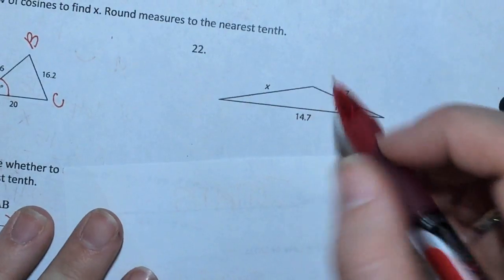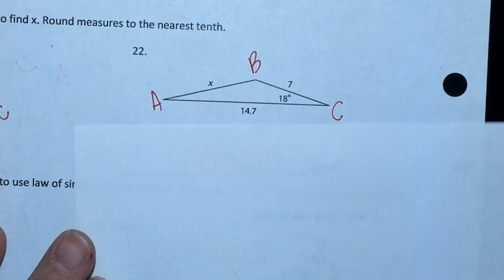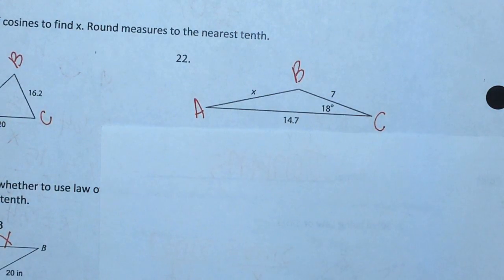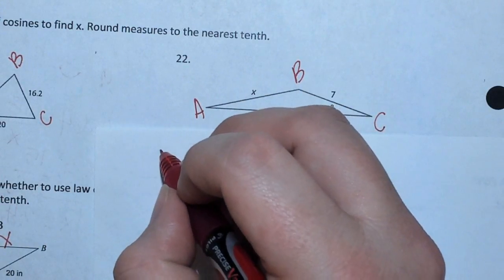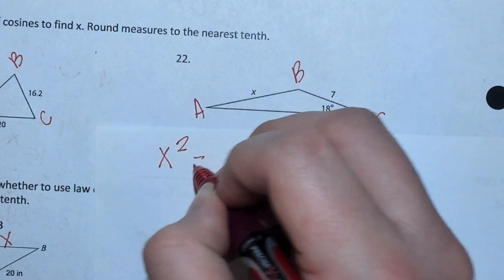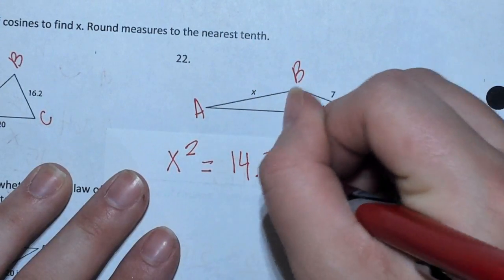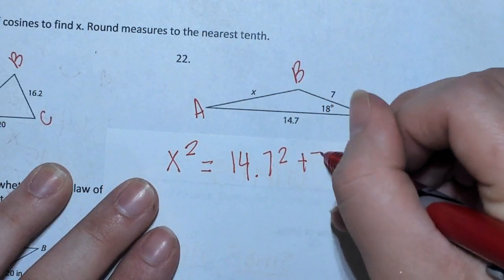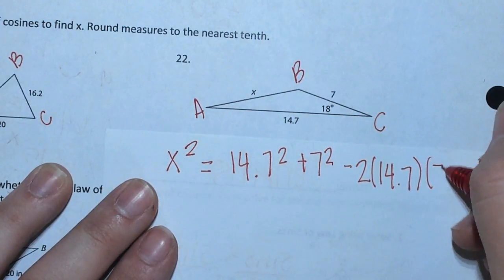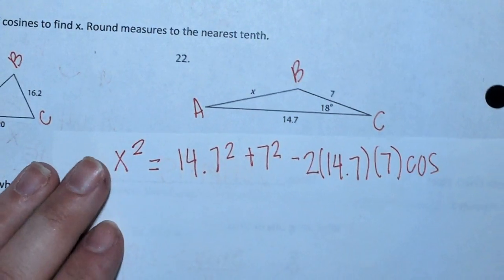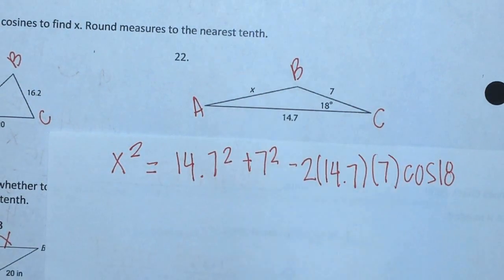Now, here's the thing. Label this A, B, and C. What side am I solving for? C, because it's across from angle C. So if I'm solving for C, really that's X, right? Because it's C, so I'm solving for X. The other two, it doesn't matter the order. 14.7 squared plus 7 squared minus 2 times 14.7 times 7. Cosine of what? 18. Because I'm solving for side C, and that's angle C.